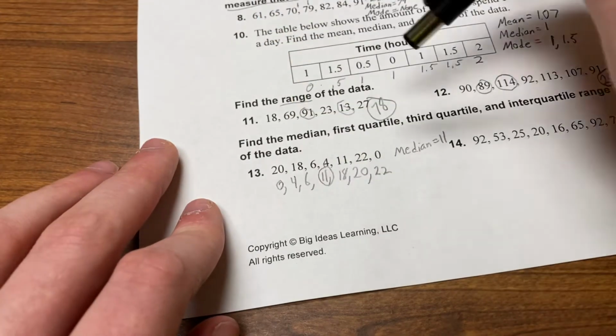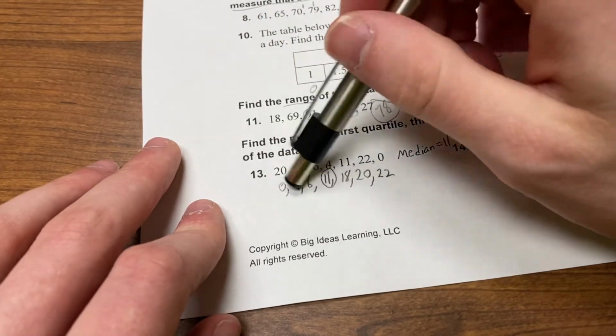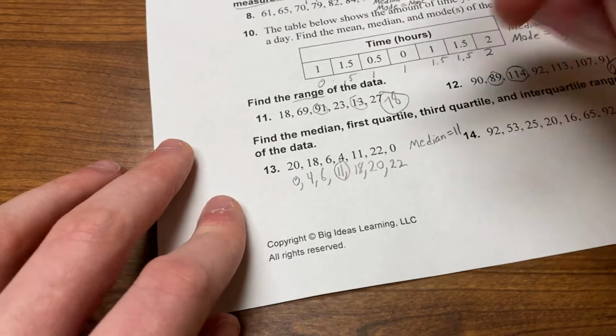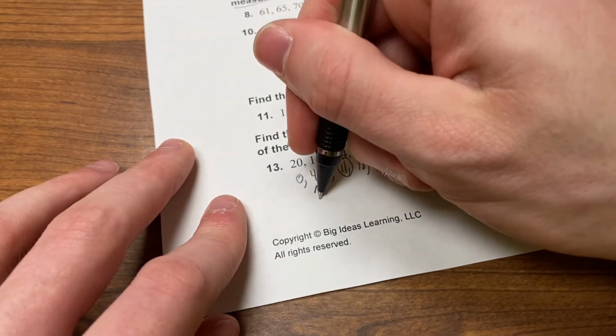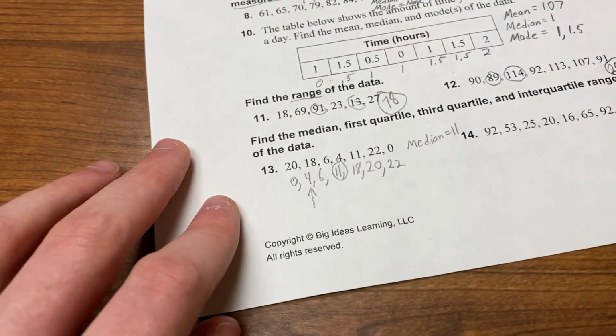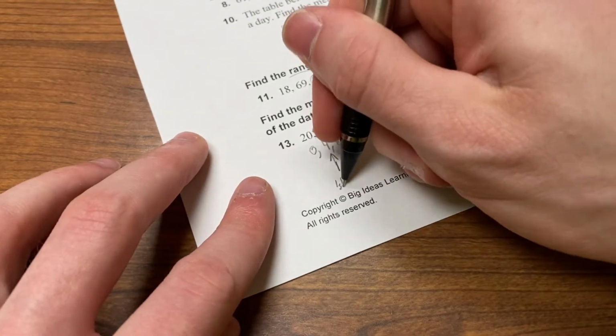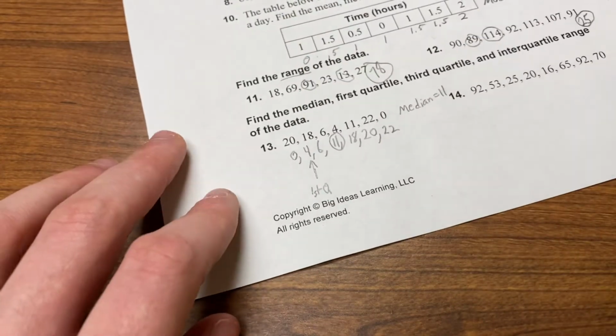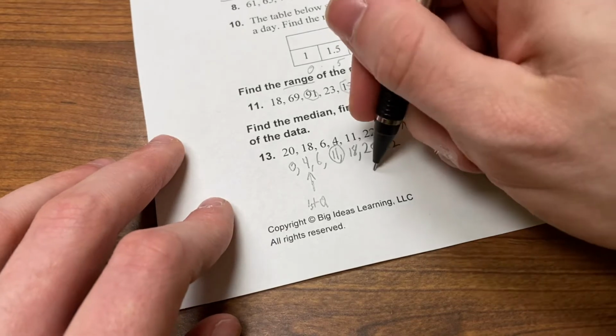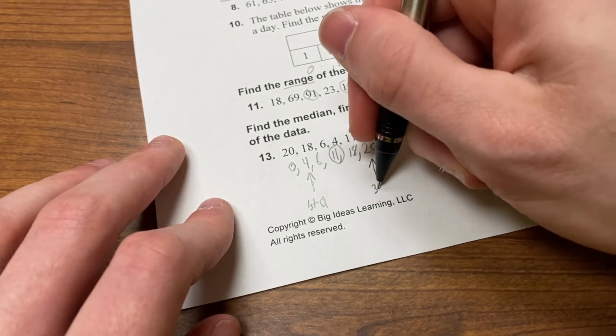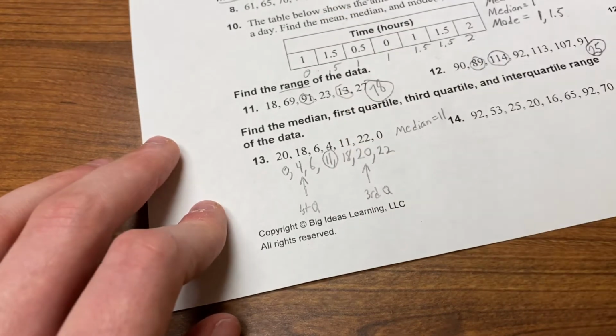And remember, the first quartile is the median of the lower half of our data. So our first quartile would be 4 because it's in the center of our lower half. So this is our first Q. Now our third quartile is 20. And remember, median represents our second quartile.